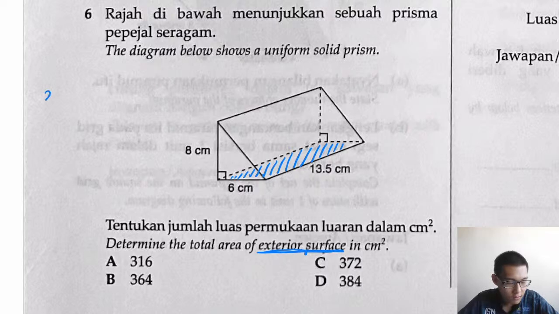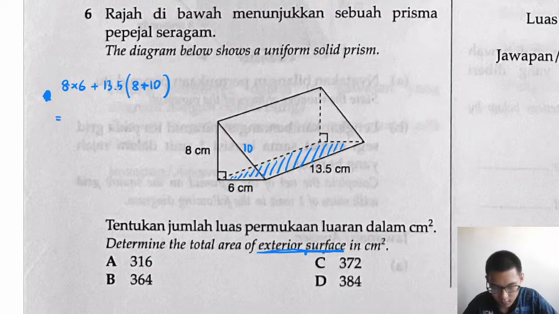We have cross section area 2 times, but it's a half already, right? 2 times half, I don't need it. I just use 8 times 6 plus 13.5 times, if I just use this one is 10, 8 and 10, 8 plus 10. Okay, so how much do we get here? 8 times 6 plus 13.5 times 8 plus 10, 18. So 291. No answer. Okay, luckily I know this answer. That means we include this one, the base.